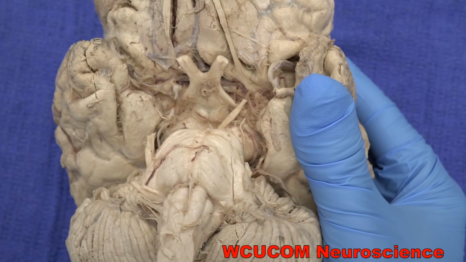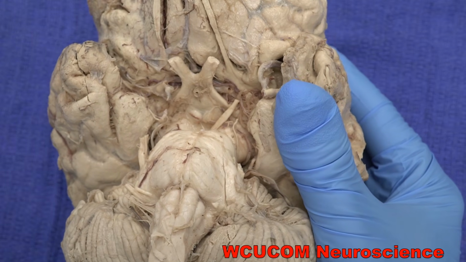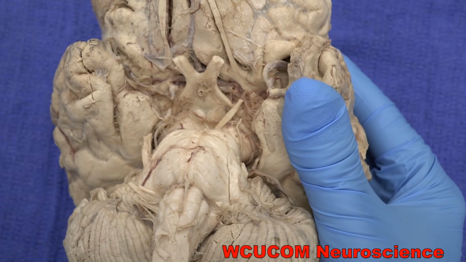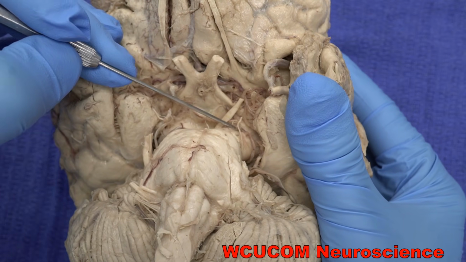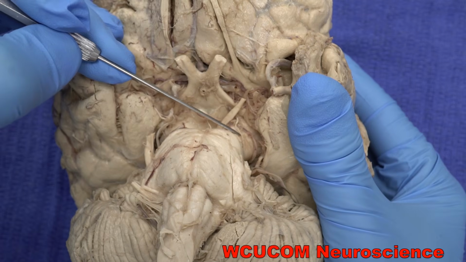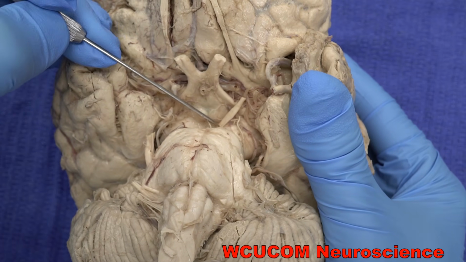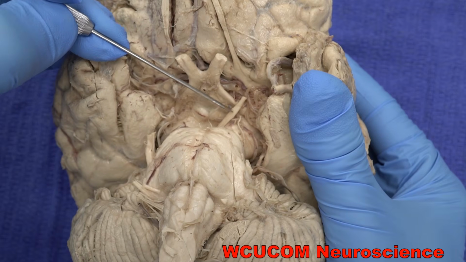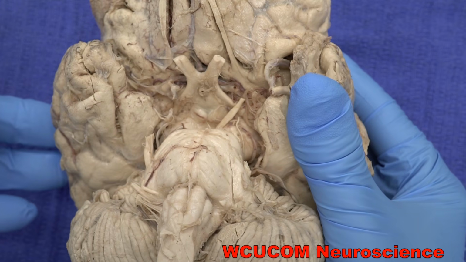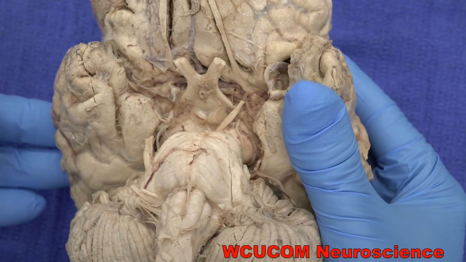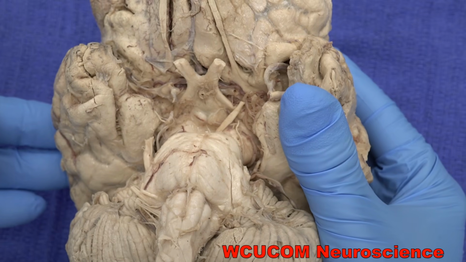In this specimen now, as a follow-up to the previous demonstration, I can show you both cranial nerves of the midbrain. Trochlear nerve, cranial nerve number 4, and then oculomotor nerve, cranial nerve 3, in its usual localization. Cranial nerves 3 and 4 are cranial nerves of the midbrain.